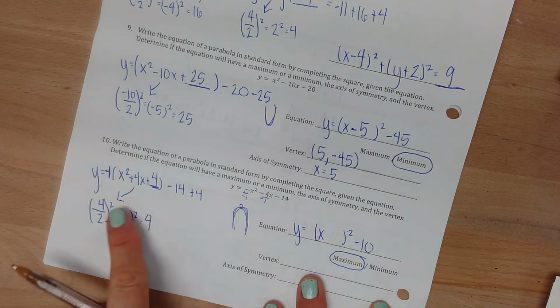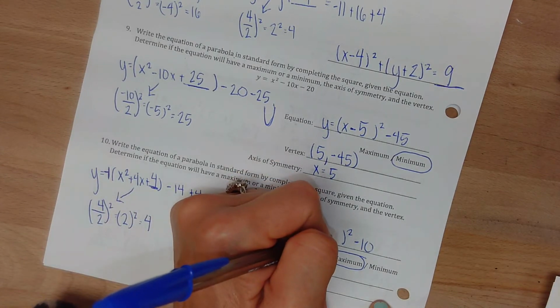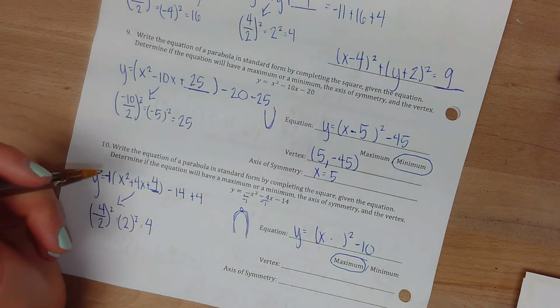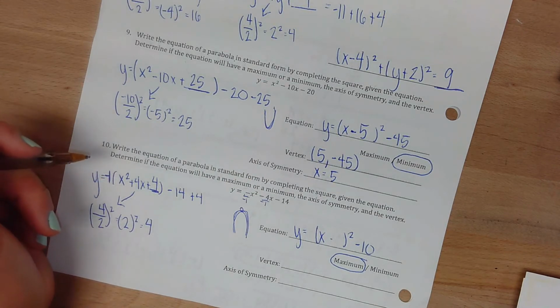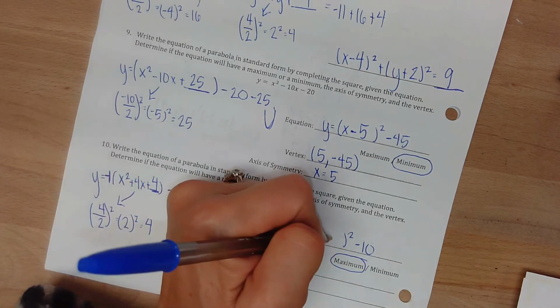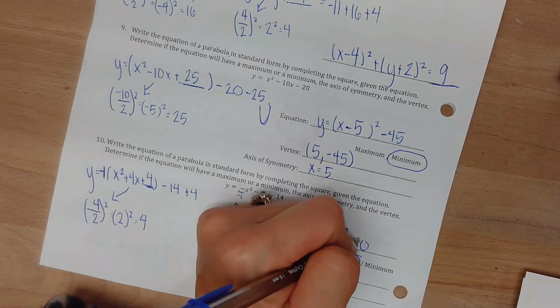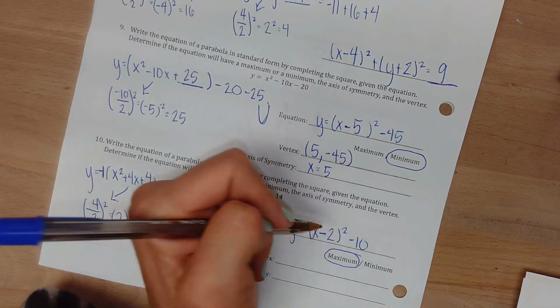And then for this term, I look to my b term, which is a positive. So in here I'm going to put a negative, and I'll take the square root of this term, which is 2.